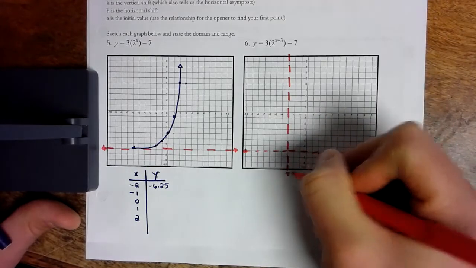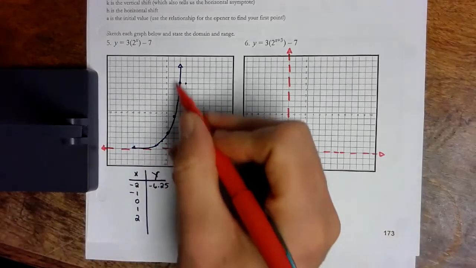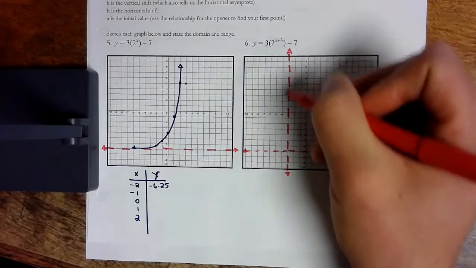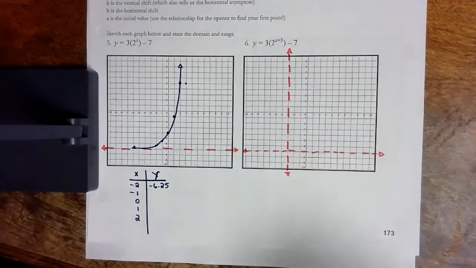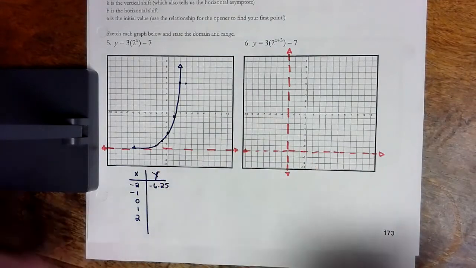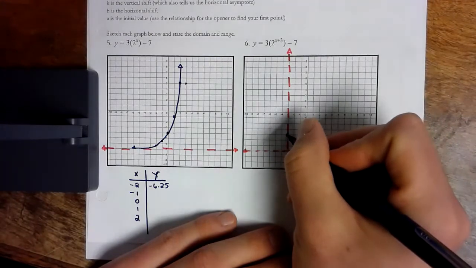And this is representing my new y-axis. So all I'm going to do is recreate these same points, but instead of it being on the original y-axis, I'm going to put them on my new y-axis. So the first point, if we look back over here, was up 1, 2, 3 above that horizontal asymptote. So I'm going to go up 1, 2, and 3.